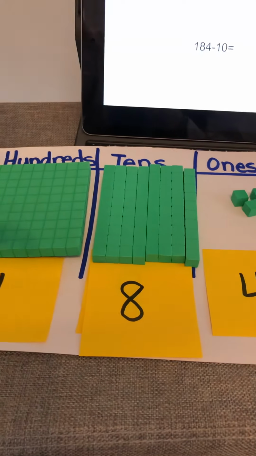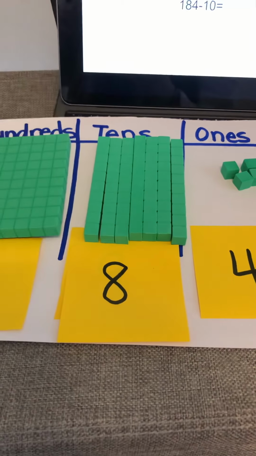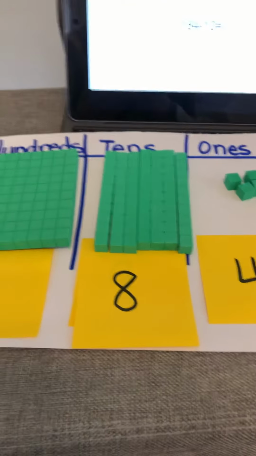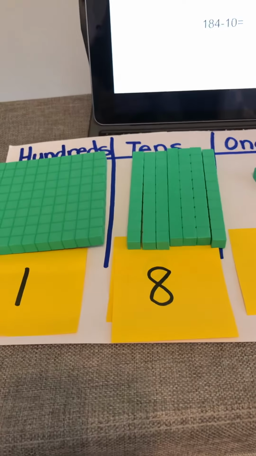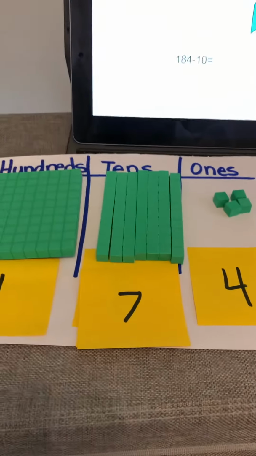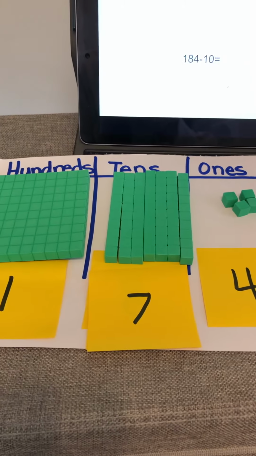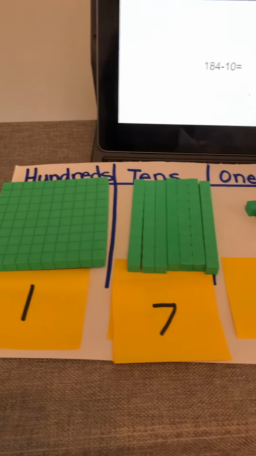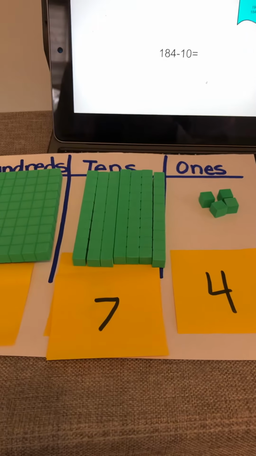Let's see. I want to take a 10 away. How many tens are we left with now? Yeah, 7. So what is my number now? I had 184. Now I have to subtract 184 minus 10, which gave me 174. Very good.